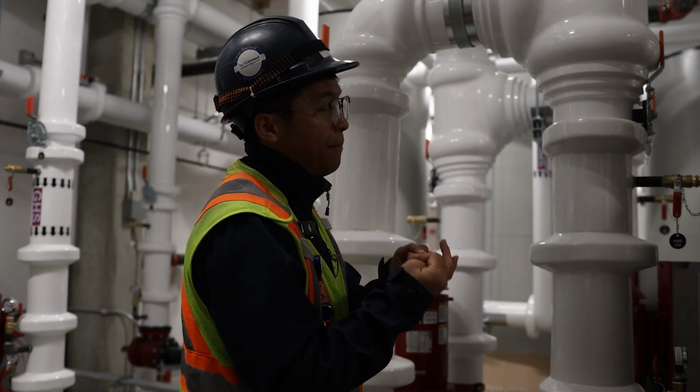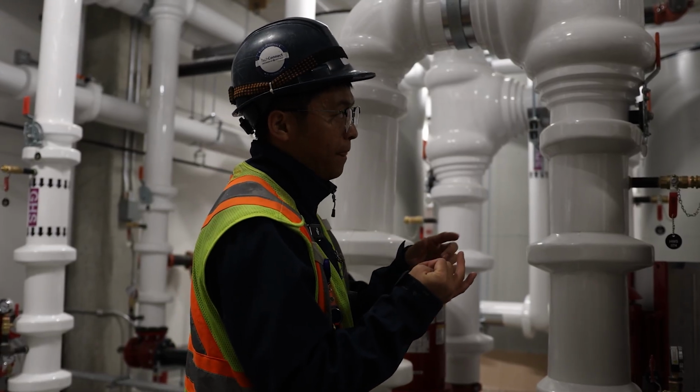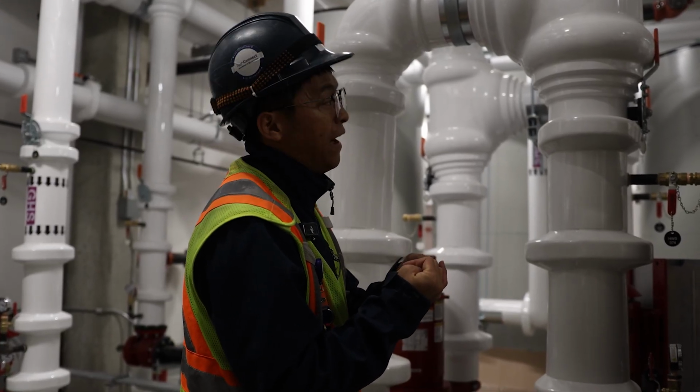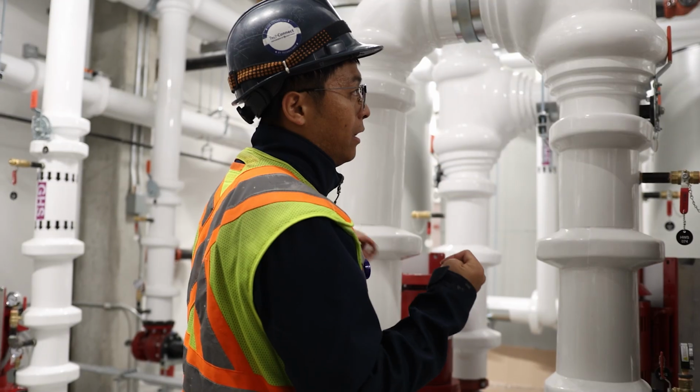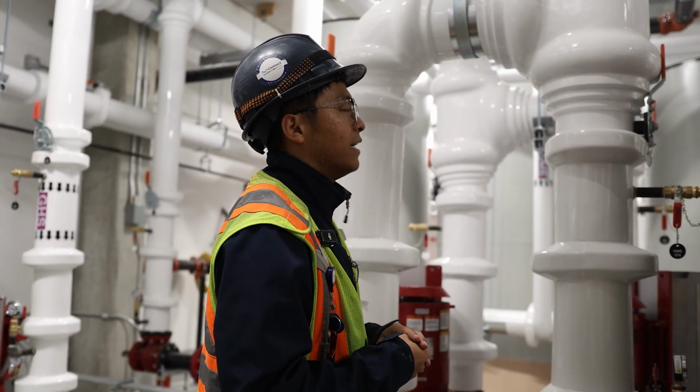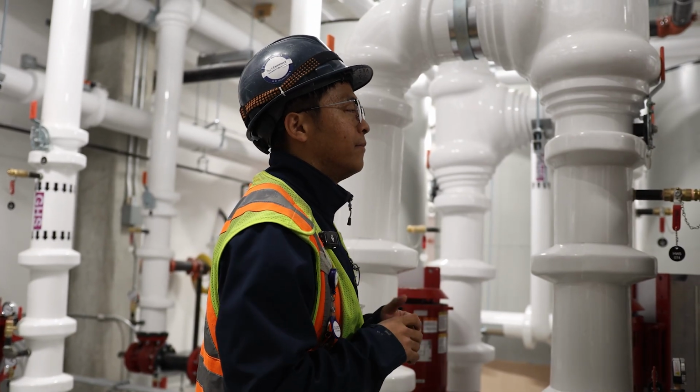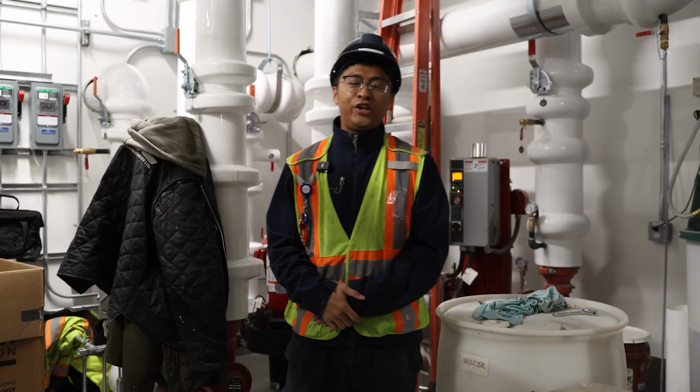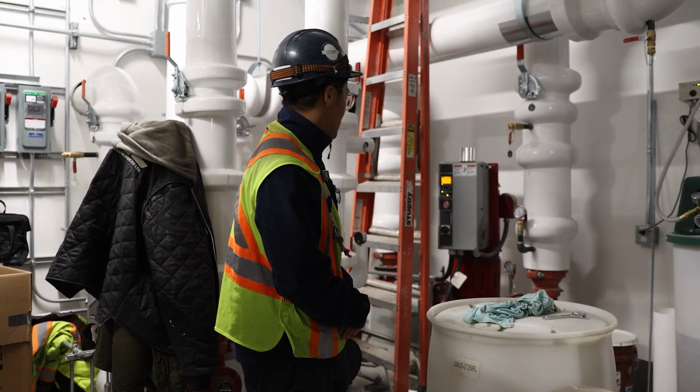We can also command the pump on and off. We can also see the pump alarm. On the BMS, it's very clear which pump it is. Let's continue with the air source heat pump loop.